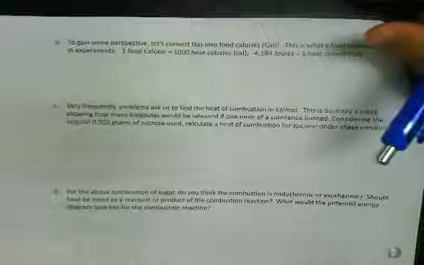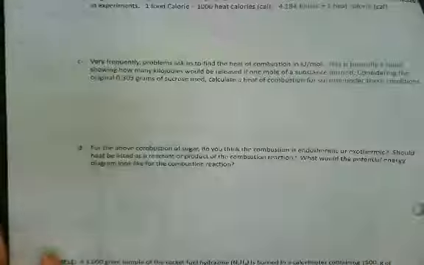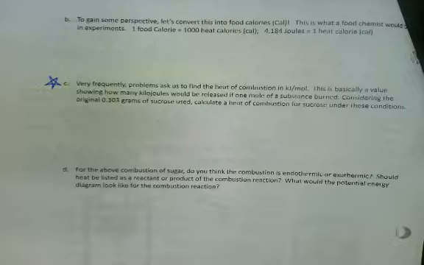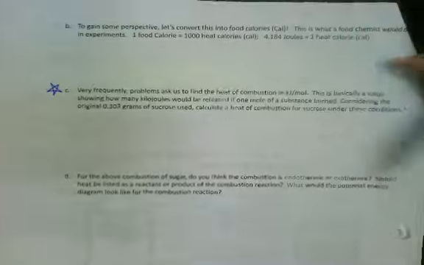Okay, so last couple letters, B, C, and D. Hopefully we can knock these out with limited confusion. This one, you definitely need to know how to do: figuring out the heat of combustion in kilojoules per mole. This will show up again and again in both this class, on your progress checks, on your tests. It'll show up again in AP Chem.